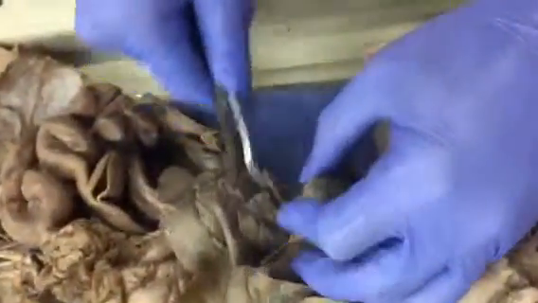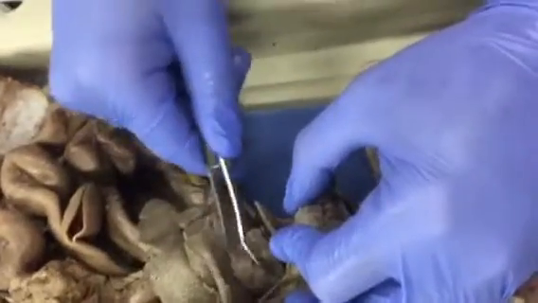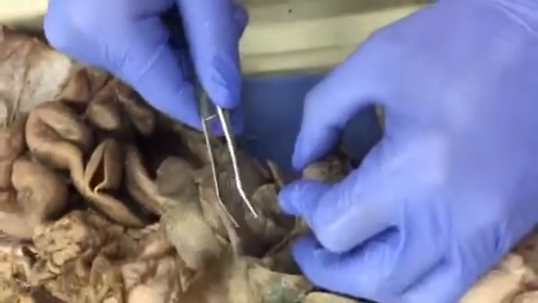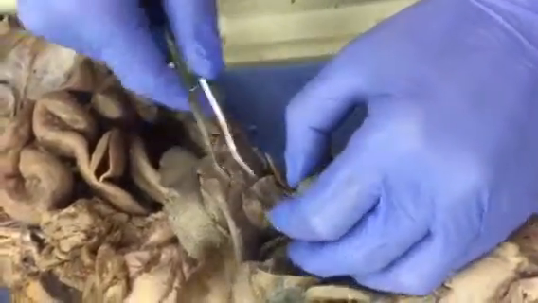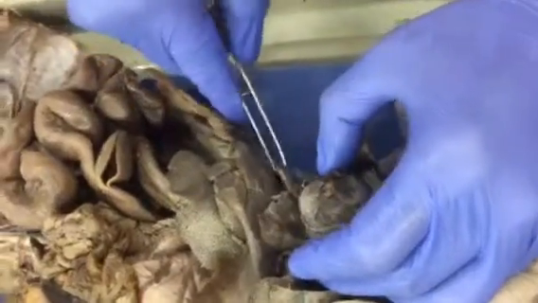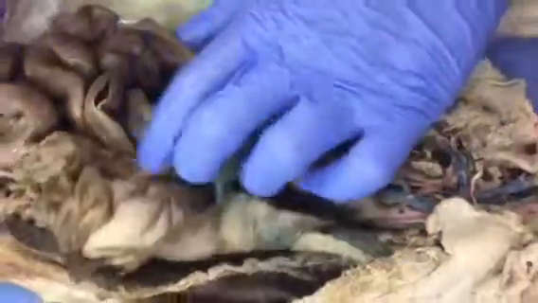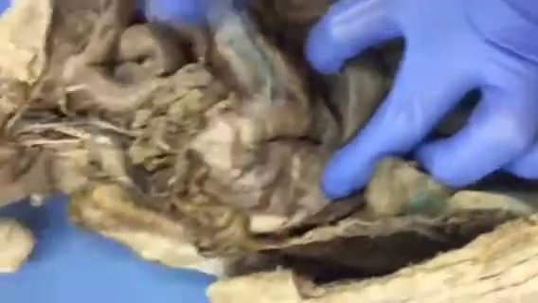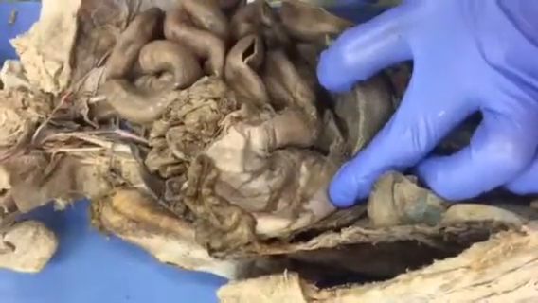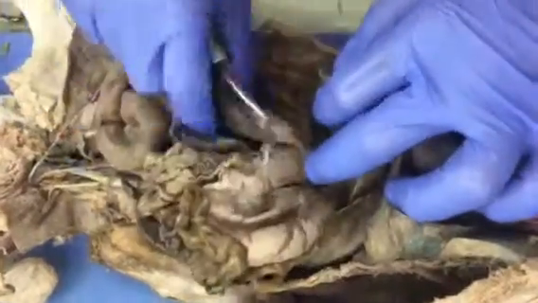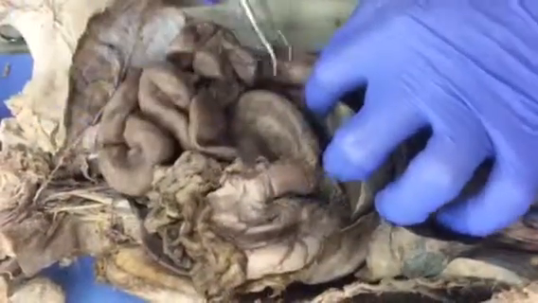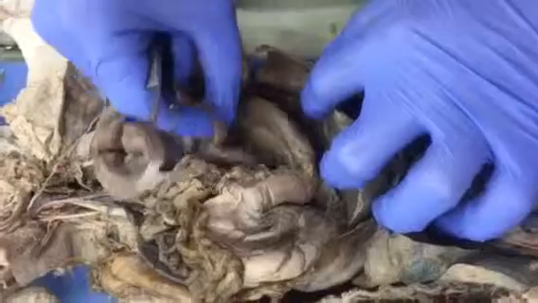This is your accessory lobe of your lungs, if you have to know that. Greater curvature of the stomach, lesser curvature of the stomach, pyloric region. This is your duodenum.